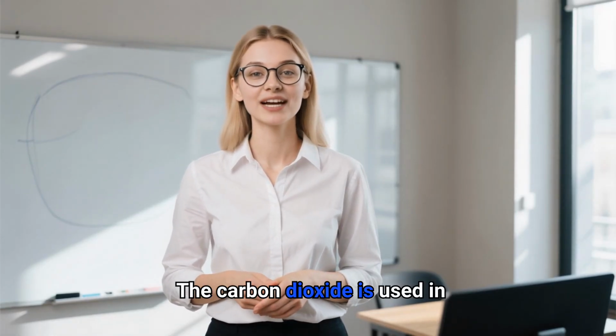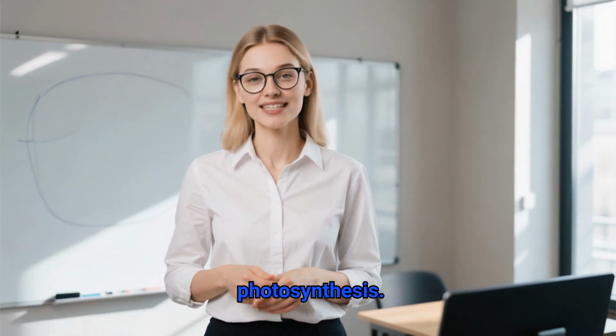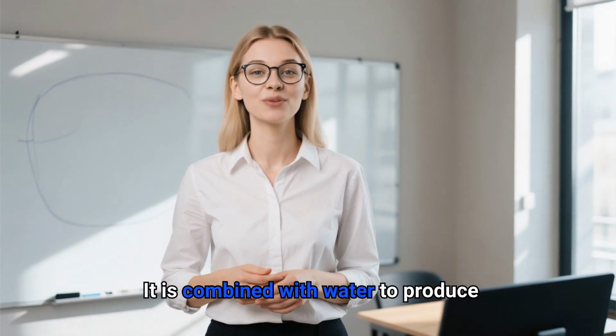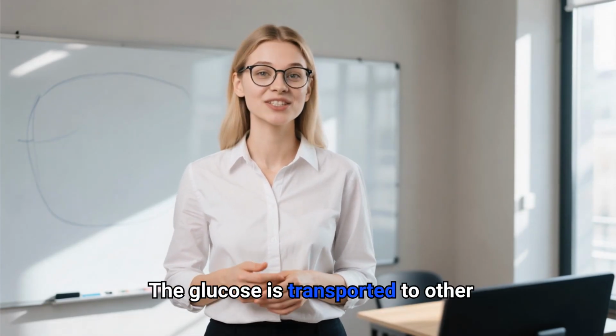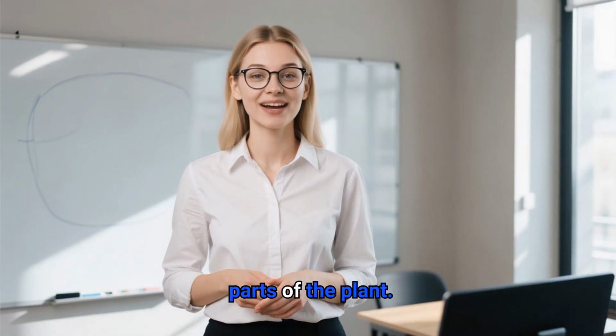The carbon dioxide is used in photosynthesis. It is combined with water to produce glucose. The glucose is transported to other parts of the plant.